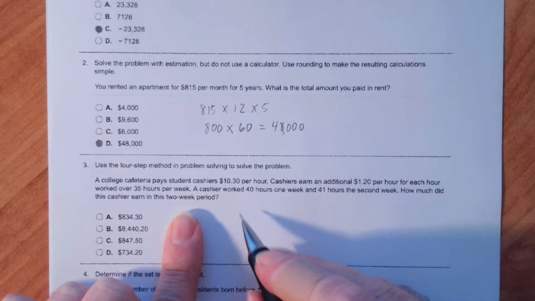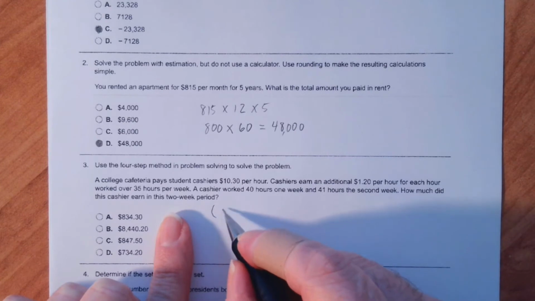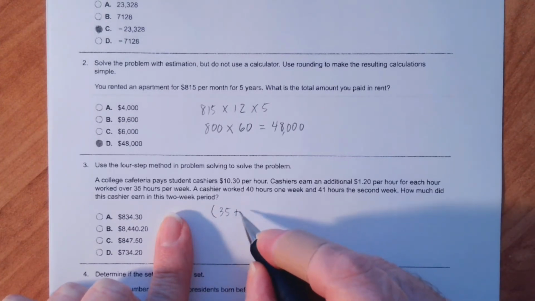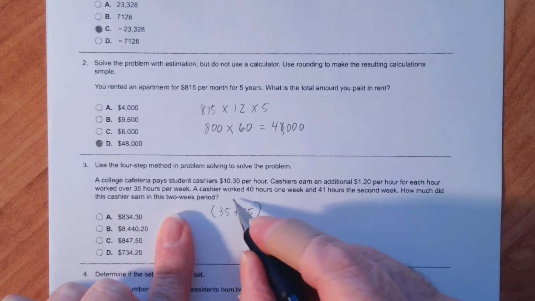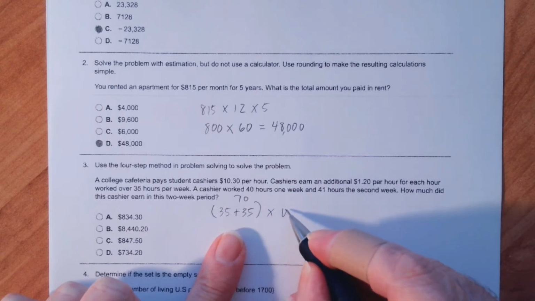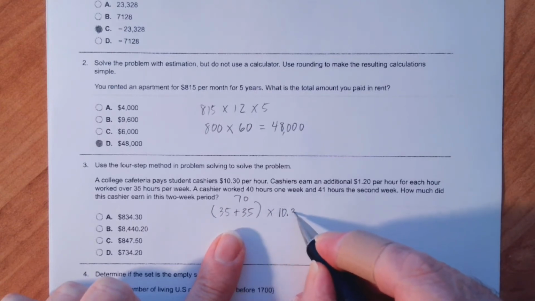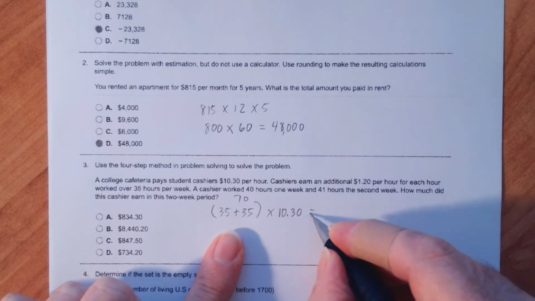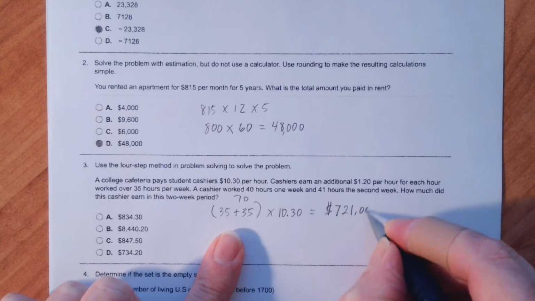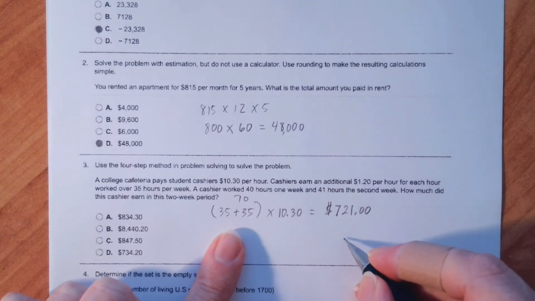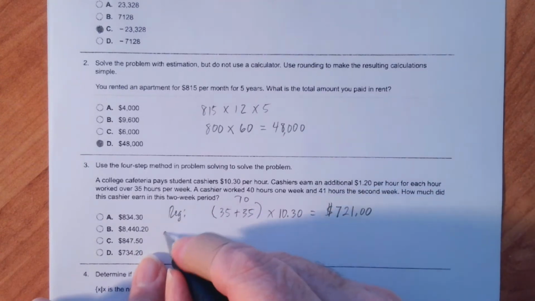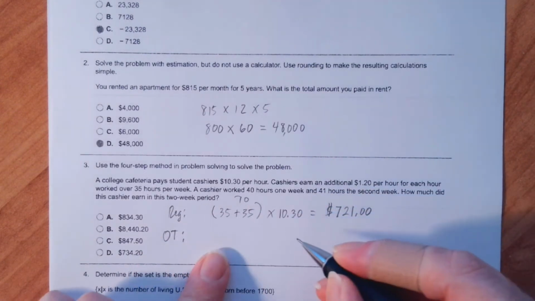Well, first of all, let's look at regular hours. It was 35 hours for 2 weeks. So that's a total of 70 hours that are going to be paid at $10.30. So if you multiply that out, you get $721 even. Let's go ahead and figure out the overtime pay. So this was regular. Let's look at overtime pay.